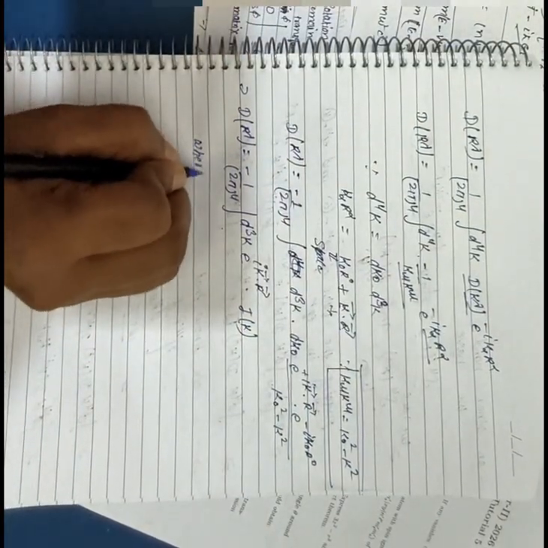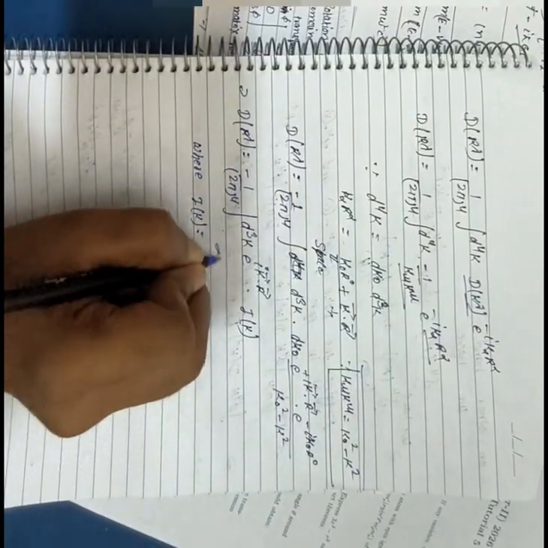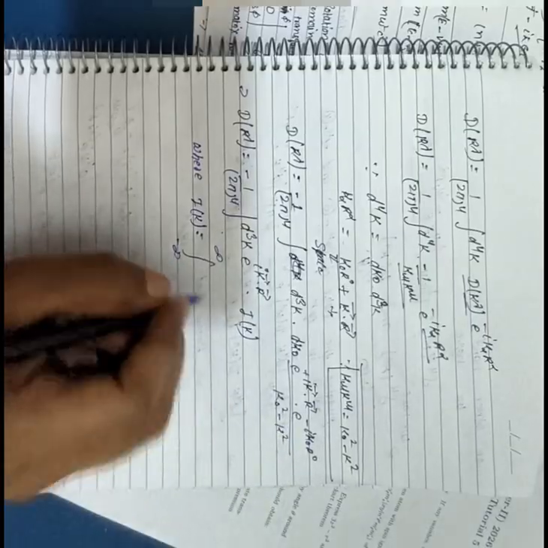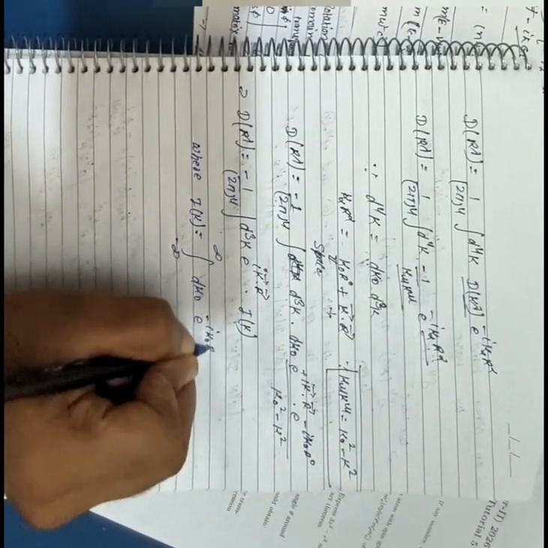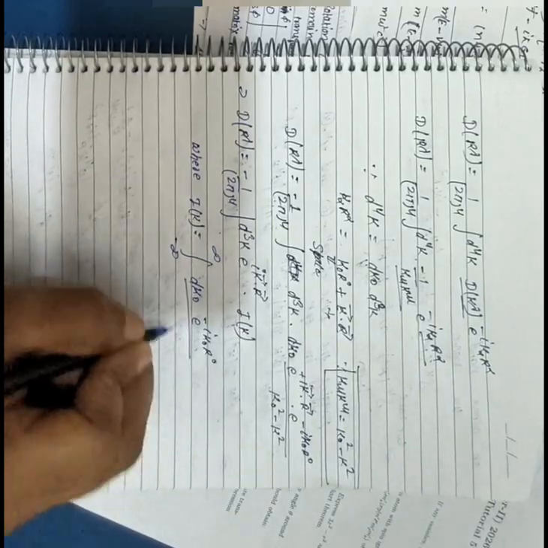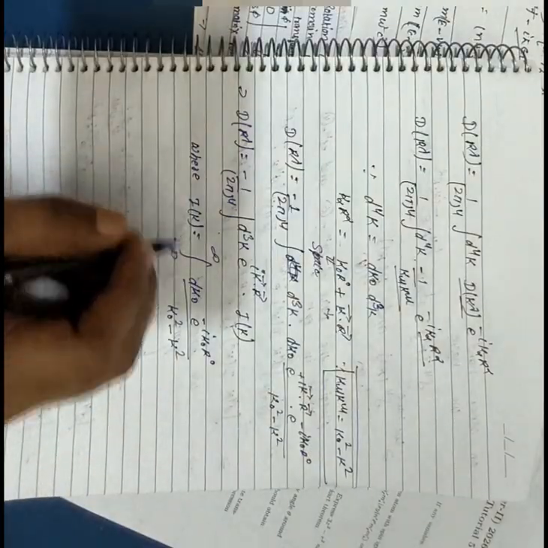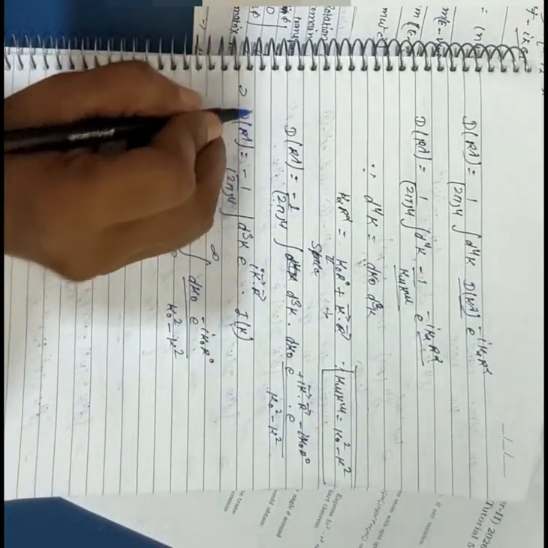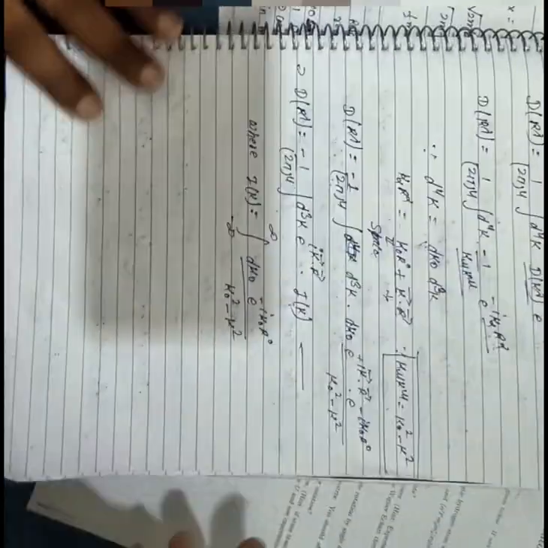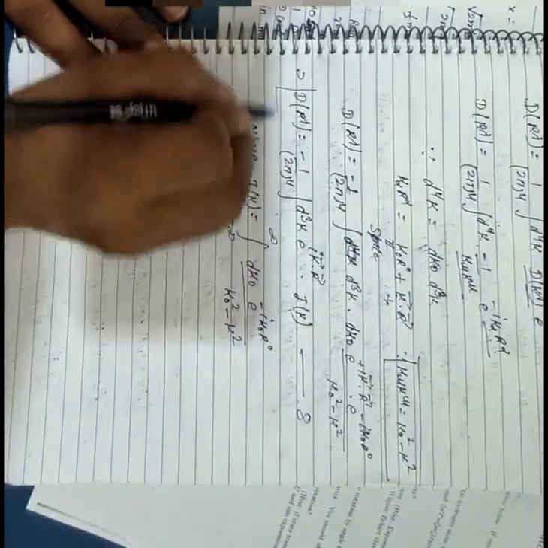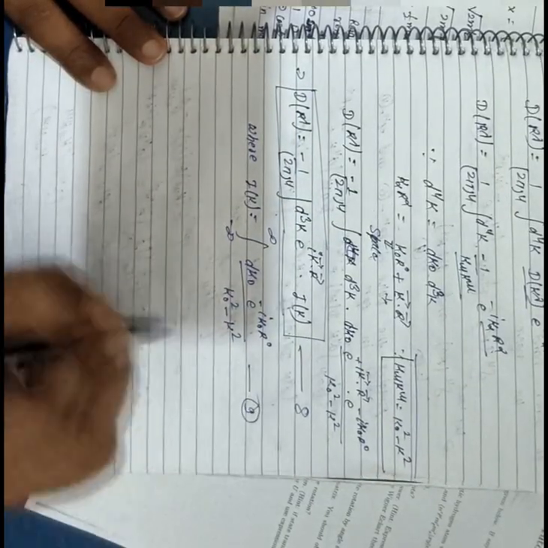I(k) equals this term ∫dk₀ e^{-ik₀r₀} upon k₀² minus k². So this is our equation number 8, and this is our equation number 9.